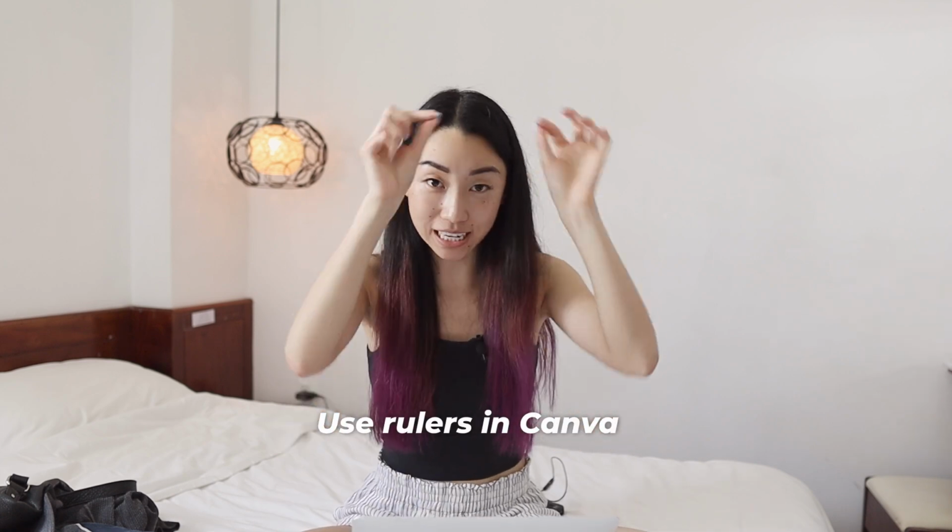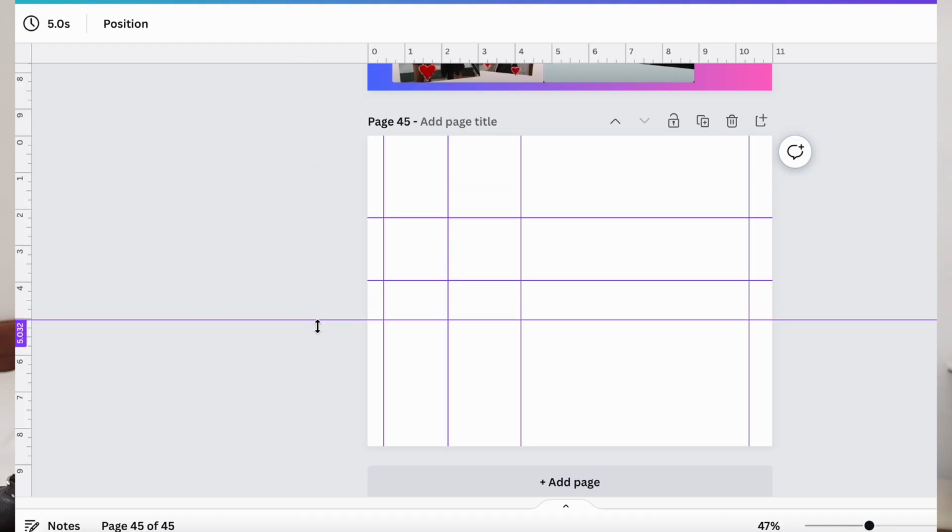My first tip is to use the rulers that are in Canva. So you line up things like maybe a photo and a text block and this other color block. I like lining things up. I'm really meticulous with lining things up so they're kind of perfect. It really bugs me when something's off by a little bit.